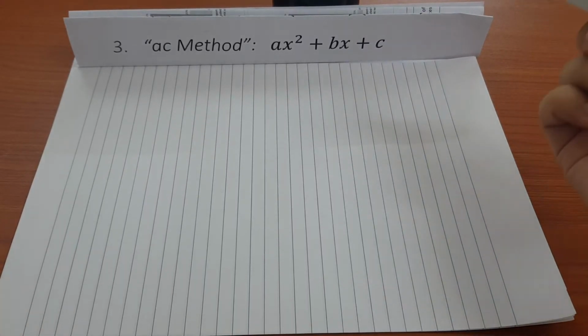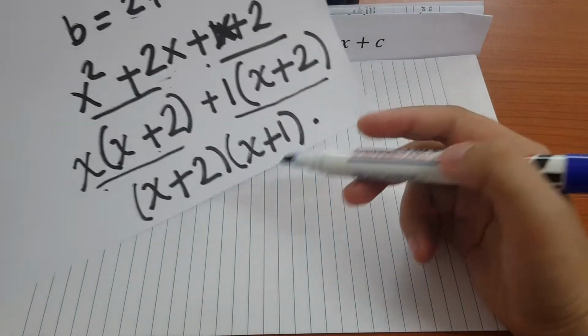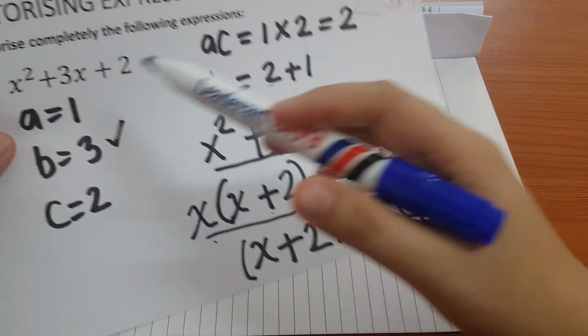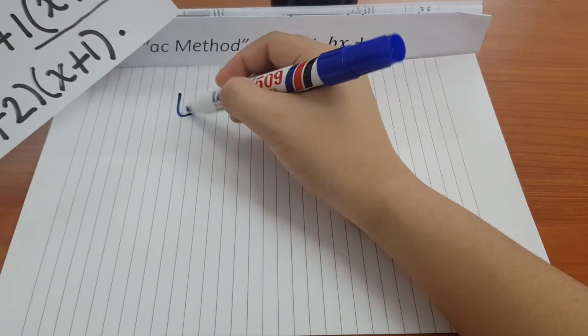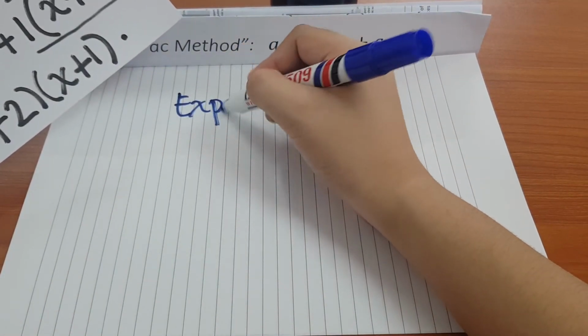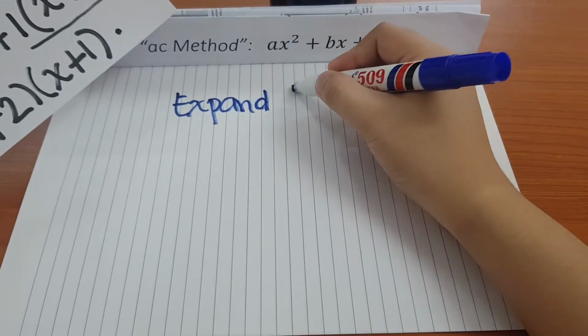Now, to check your work whether this is the correct factor of the given x squared plus 3x plus 2, you just have to expand the brackets.